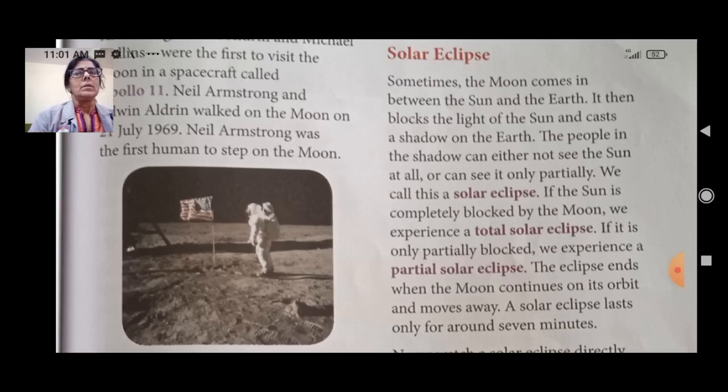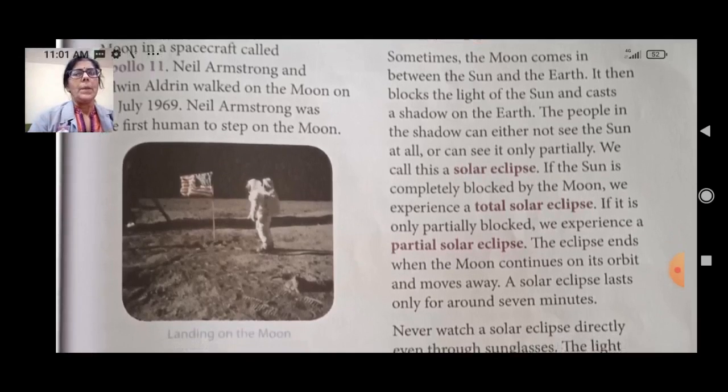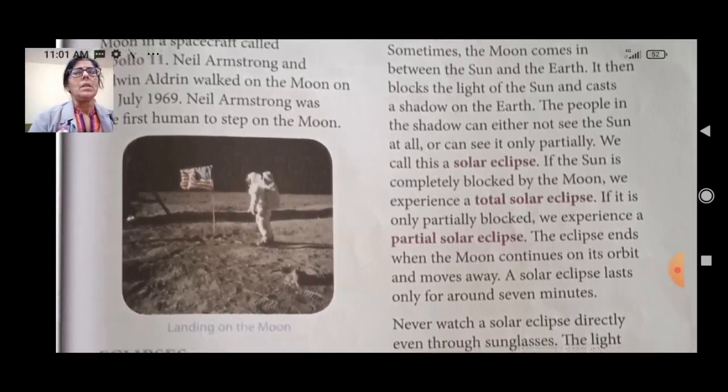Then it casts a shadow on the earth. The people in the shadow can either not see the sun at all or can see only a partial part of it. We call this a solar eclipse.